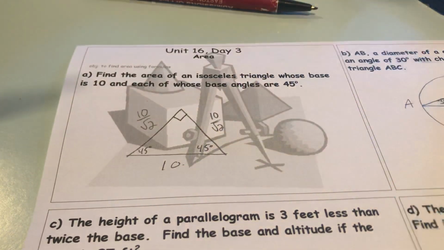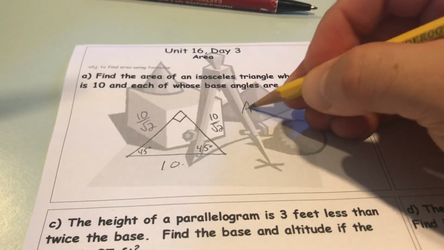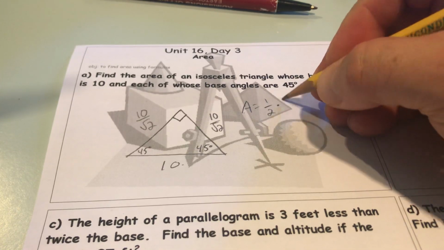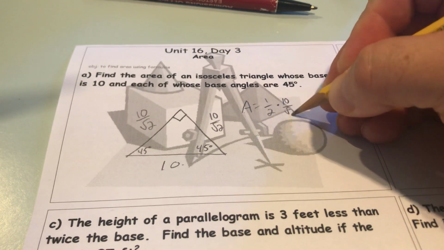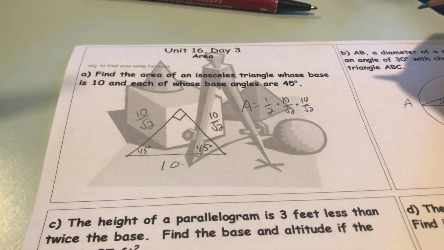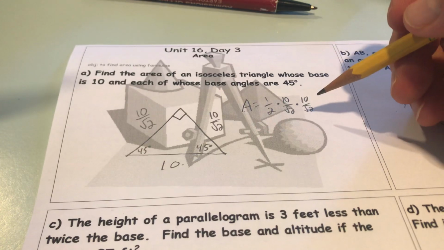And again, I don't like to rationalize until the very end if I have to, because what's going to happen here, we're looking for the area of this triangle. It's a right triangle, so 1/2 L1 times L2. So if you leave it in the unrationalized form and you're not worried about your paper bursting into flames, the rationalization will take care of itself.